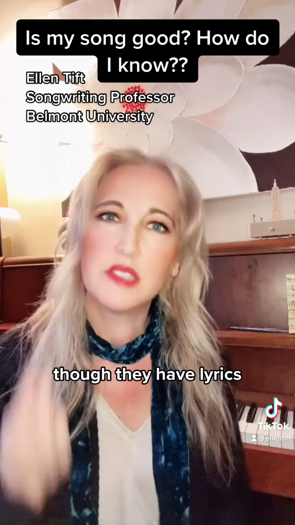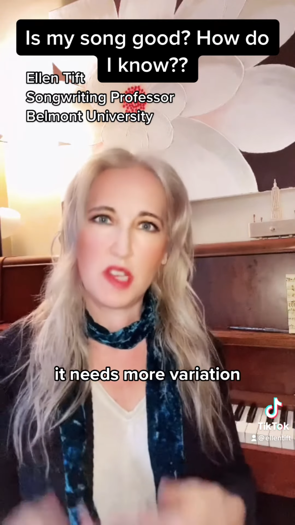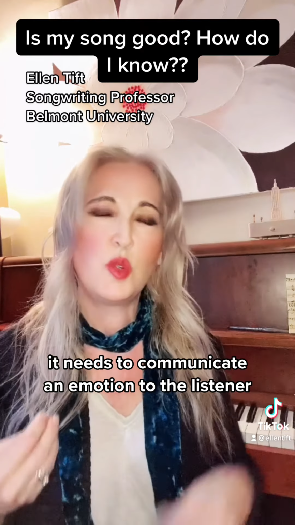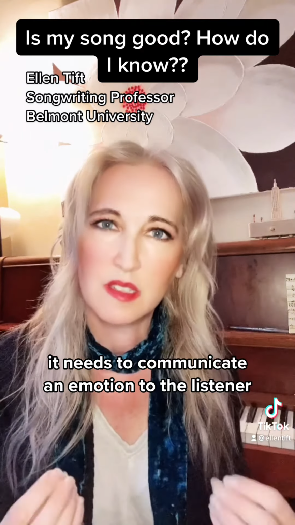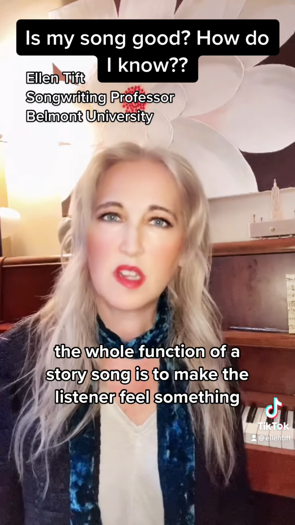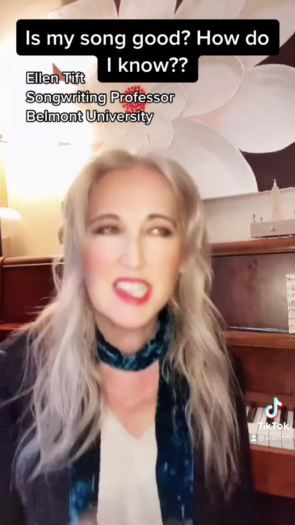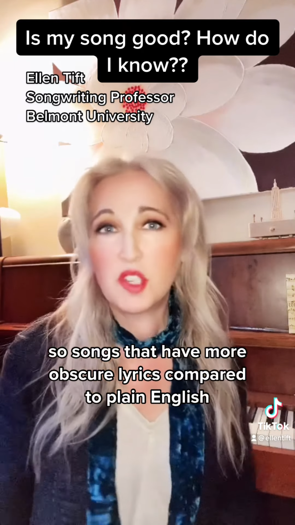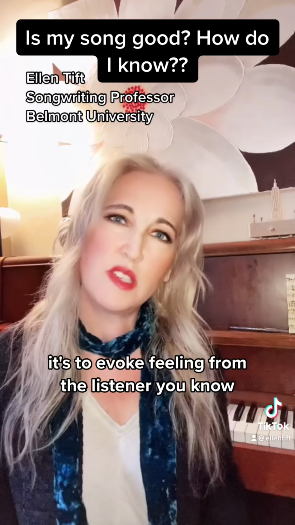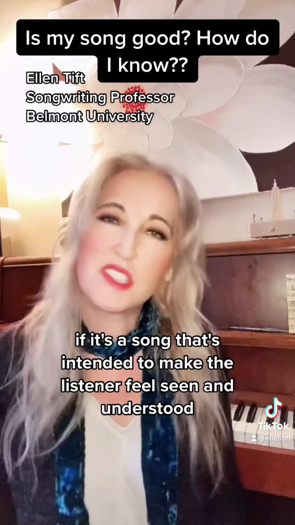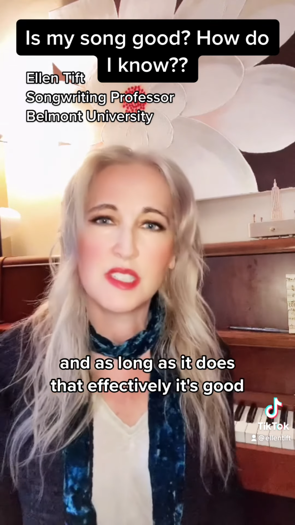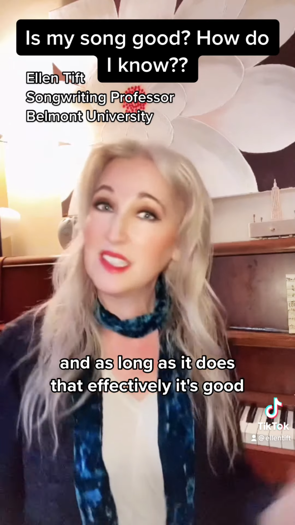Regular songs, though, that have lyrics, need more variation. And lyrically speaking, it needs to communicate an emotion to the listener. Now, story songs need to be more clear, but usually the whole function of a story song is to make the listener feel something. So songs that have more obscure lyrics compared to plain English lyrics, again, it's to evoke feeling from the listener. If it's a song that's intended to make the listener feel seen and understood and help them process their emotions, then as long as it does that effectively, it's good.